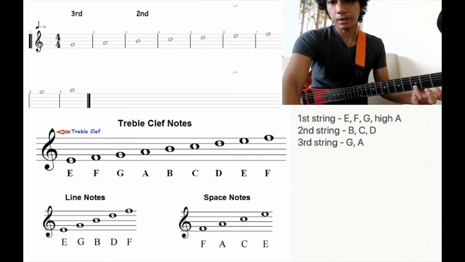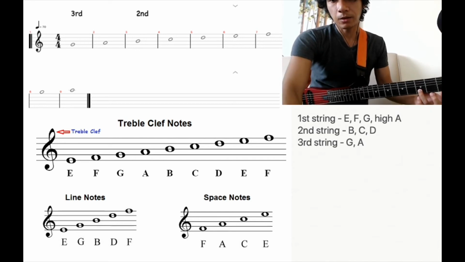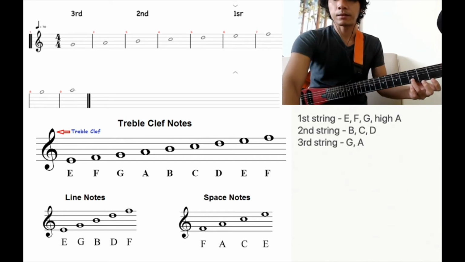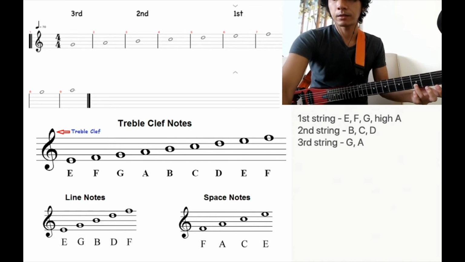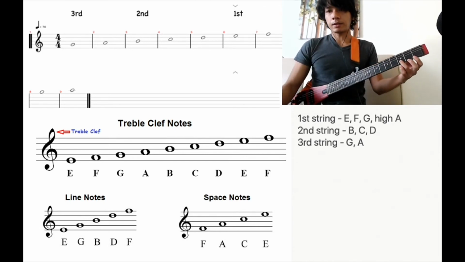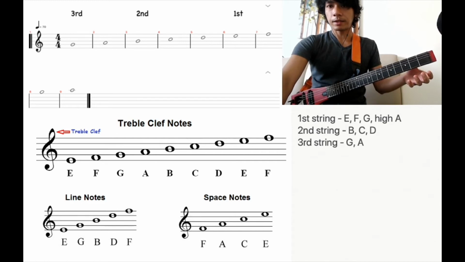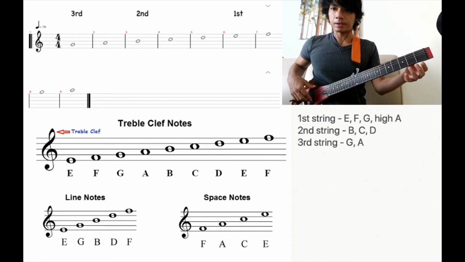The next one is on the first string now. First string. It is the first string E note because it's on the last space. So that's E. And right after E, we have the next note, which is the F note. So it's on the last line.